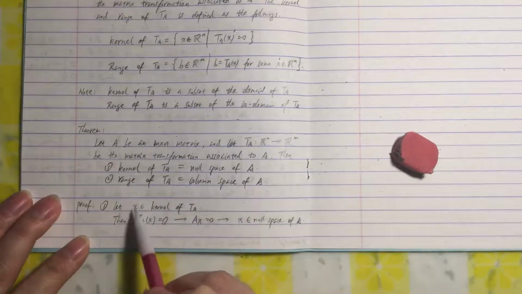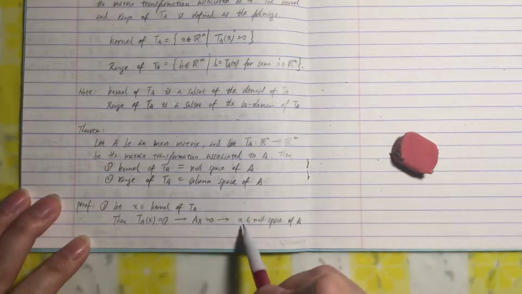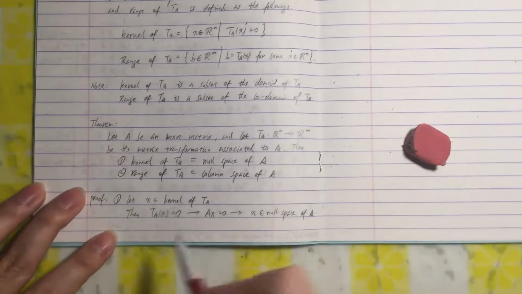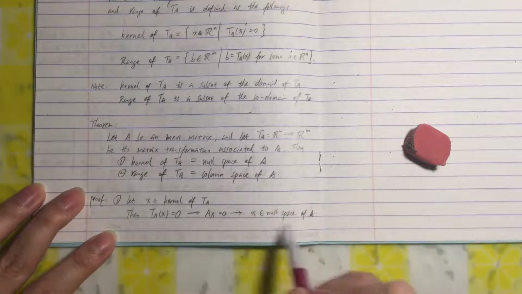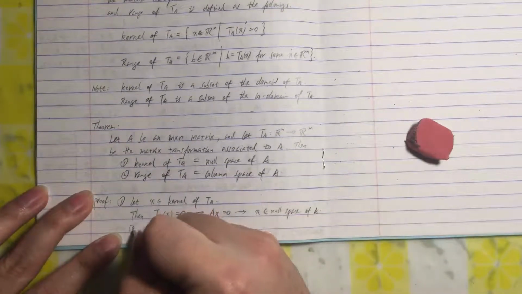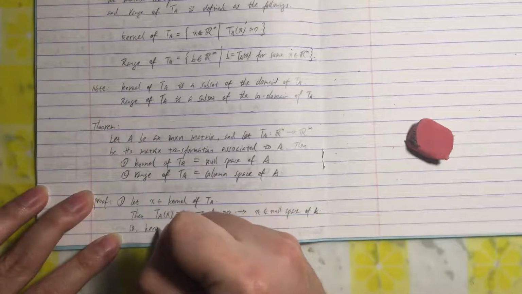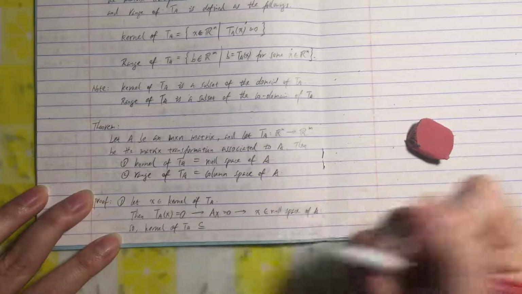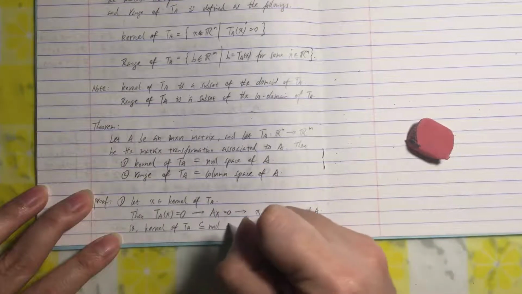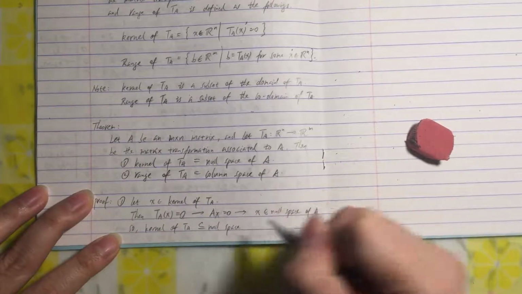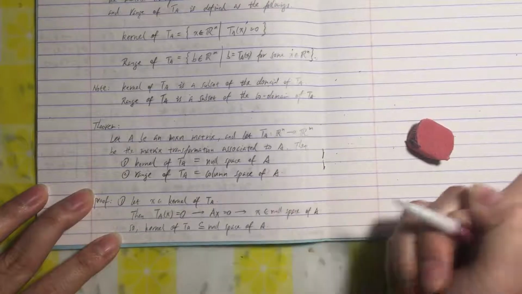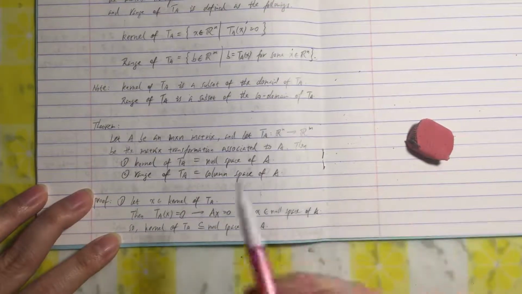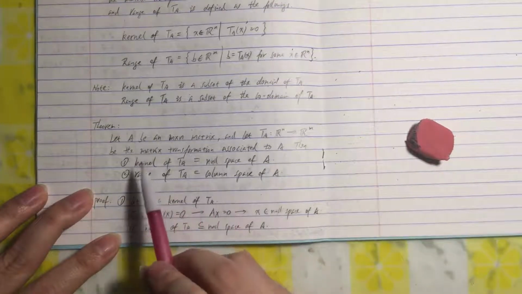If for all x in the kernel of T sub A, x also belongs to the null space of A, that means the kernel is a subset of the null space. So the kernel is a subset of the null space. Next, we will show that the null space is a subset of the kernel.